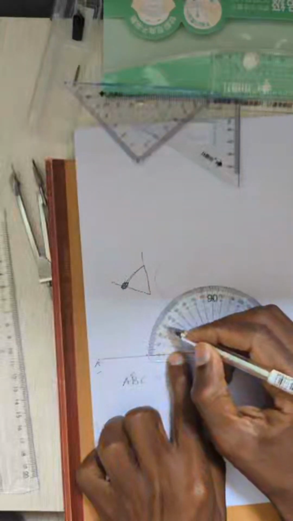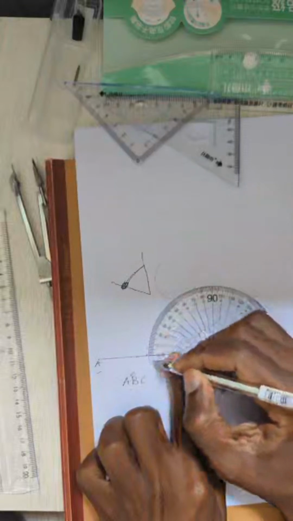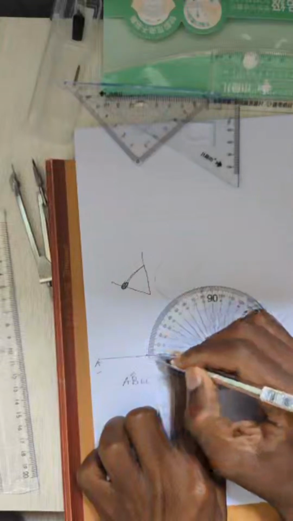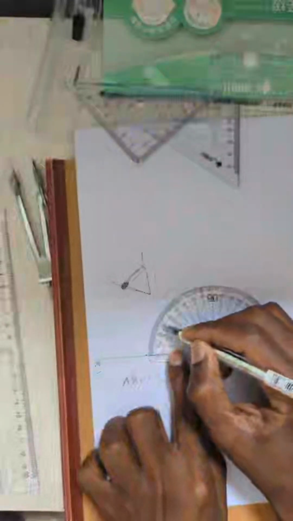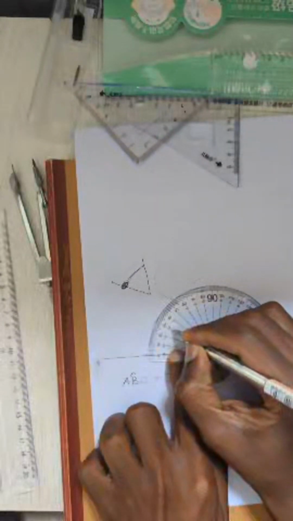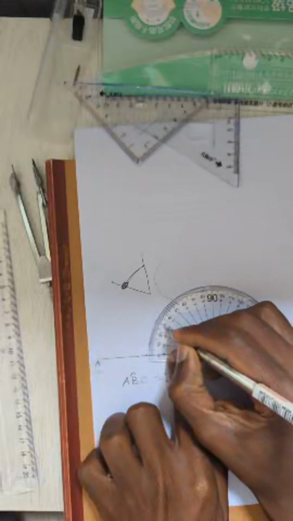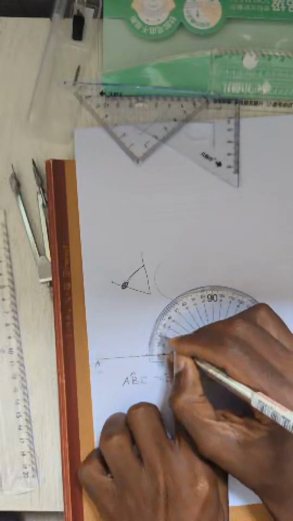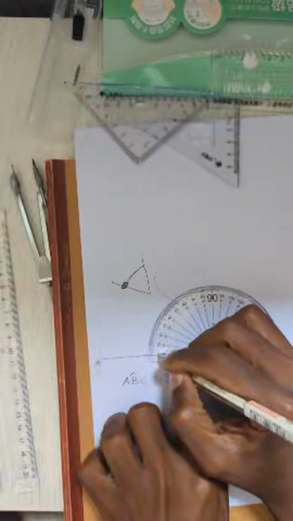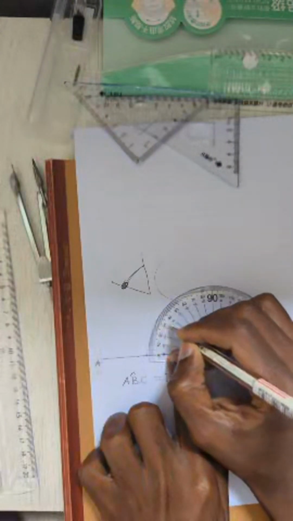So use the top number, not the bottom number. Use the top number because where our line is, that's where our 0 is. So this is 0. Where our line is, 10, 20, 30. So when you reach here, it's not 150, this small number on the bottom, it's the 30 that is on top because our 0 is on top. Our 0 is on top, 0, 10, 20, 30. So our 30 is here.